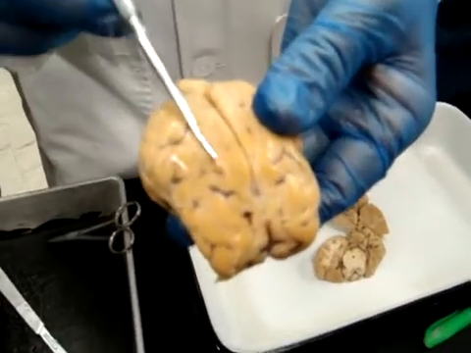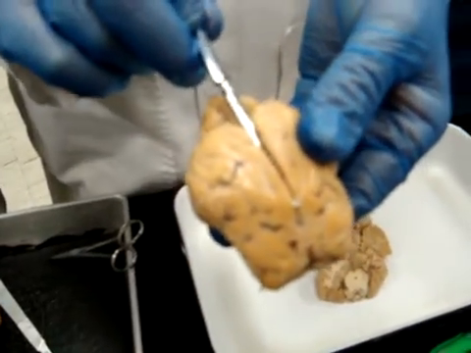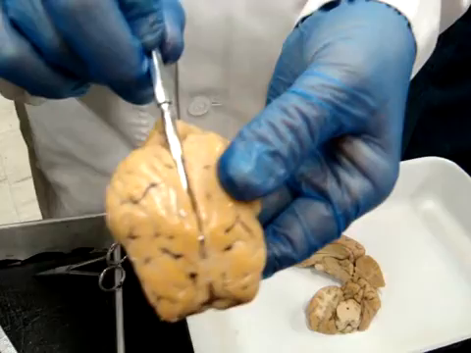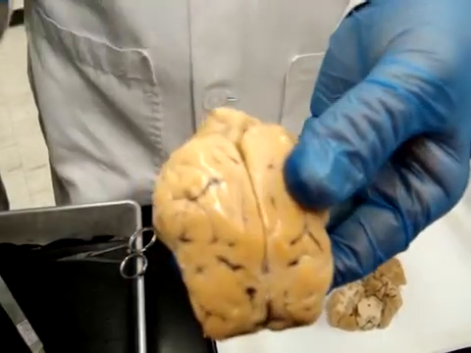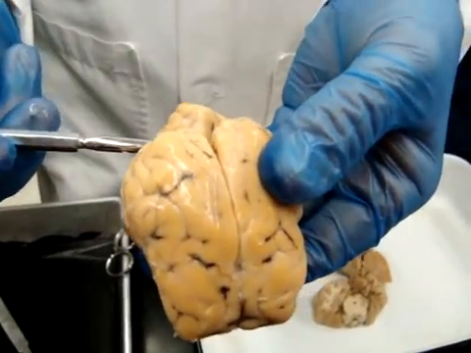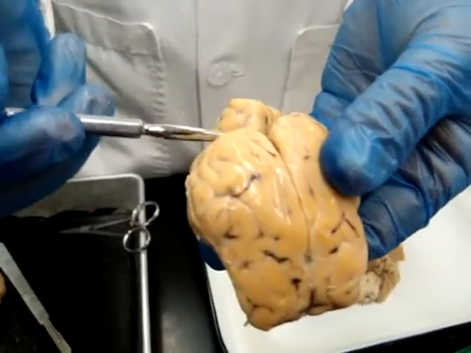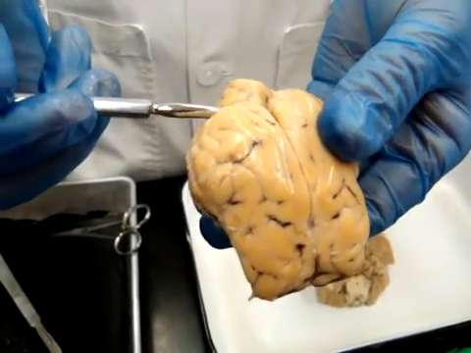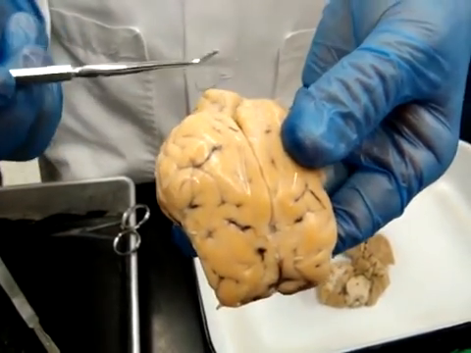Okay. The falx cerebri would fit into that longitudinal fissure. That's part of the dura mater. And the tentorium cerebelli would fit into the transverse fissure. That's also part of the dura mater. I'll show you those parts on a human brain on Thursday night.